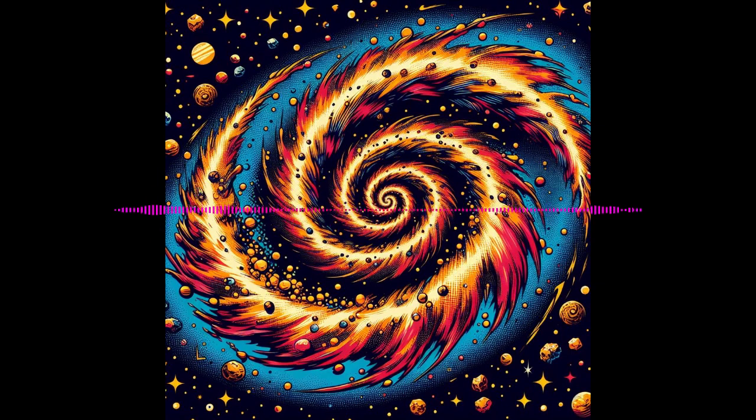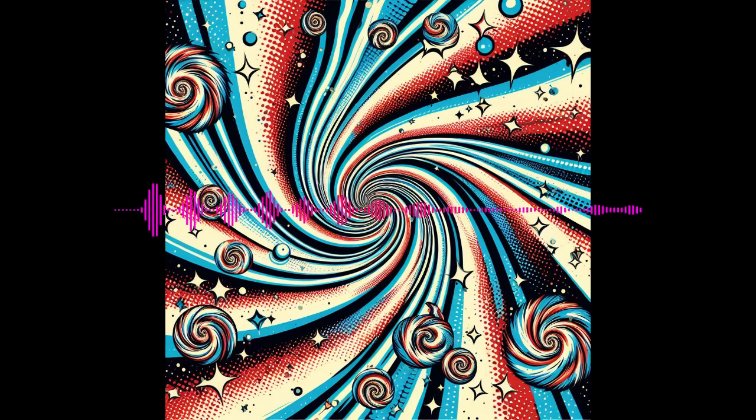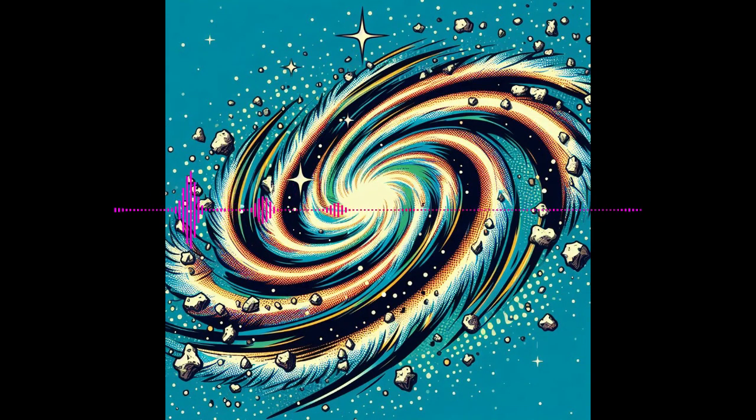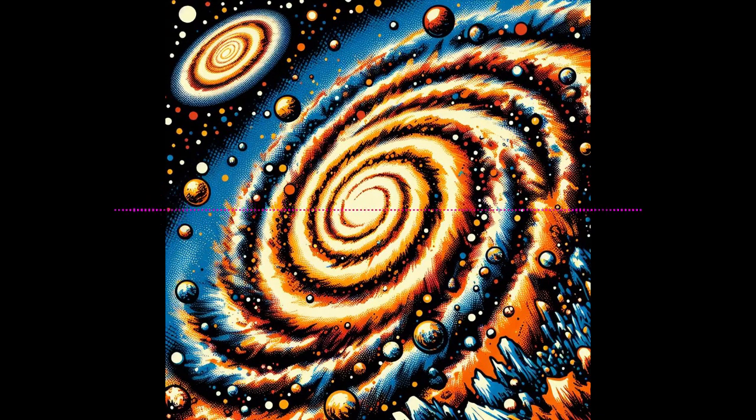Barred spiral galaxies: SBa, SBb, SBc. Barred spiral galaxies share many characteristics with their spiral counterparts, but are distinguished by a central bar structure that spans the core and extends into the disk, from which the spiral arms emerge.